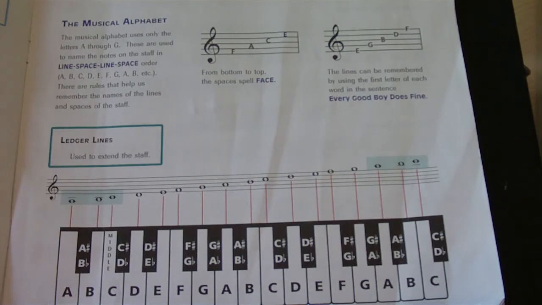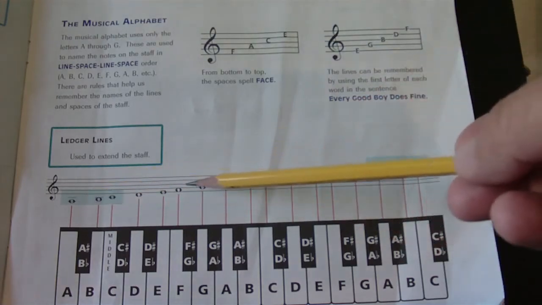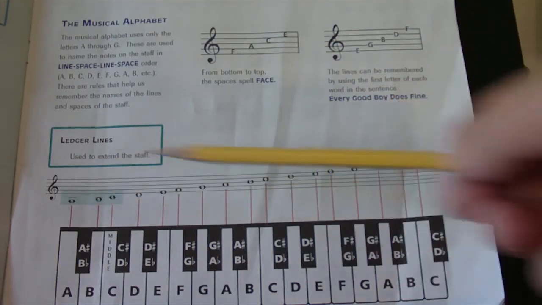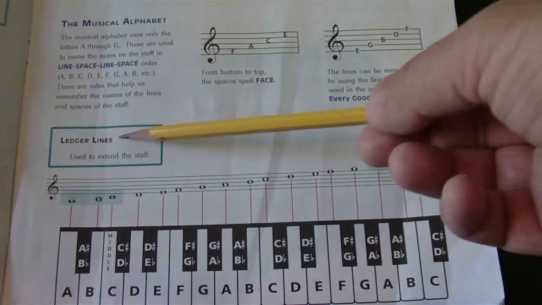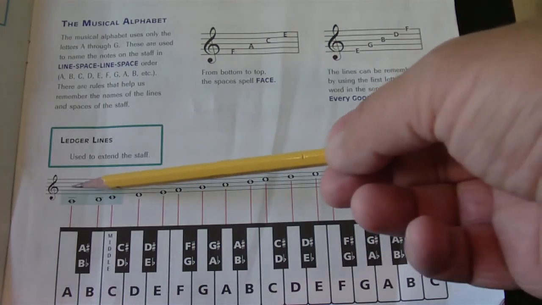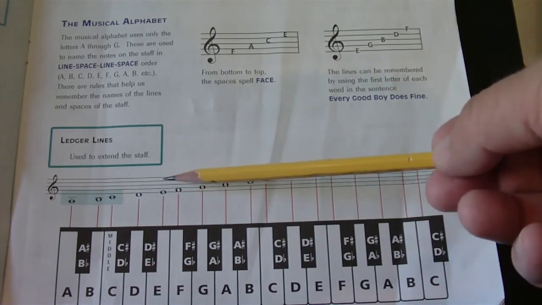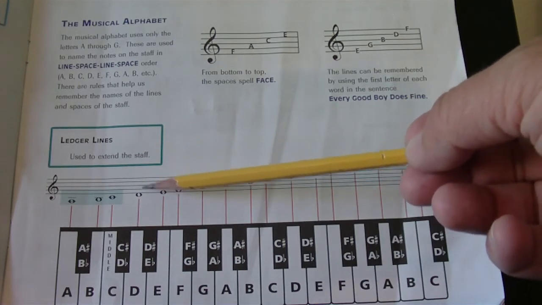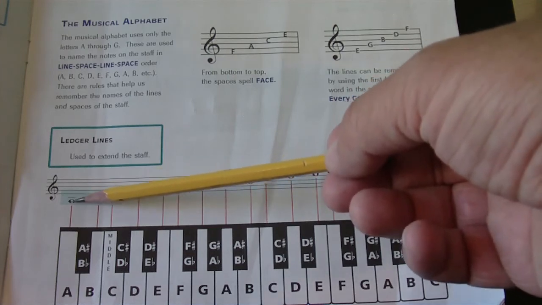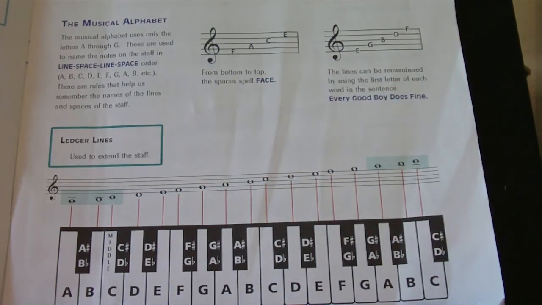For me, it just makes more sense to remember the alphabet, because what happens if you know F, A, C, E, face, and you know E, G, B, D, F? What happens about the note above or below the staff? That doesn't help you. But if you know the alphabet, you'll know, see here we have notes below the staff, and we have notes here above the staff using ledger lines to extend the staff, that you'll be able to know this is an E, and then you go backwards down the alphabet. So that means that this is a D, and this is a C, and a B, and an A. And so you can know all of the notes regardless of where they're at.